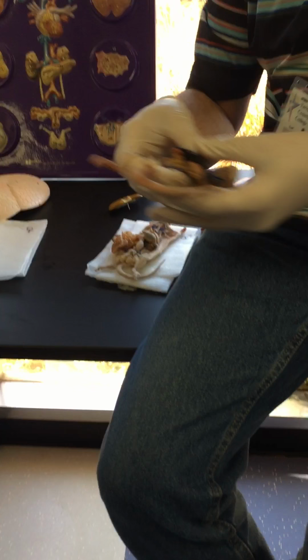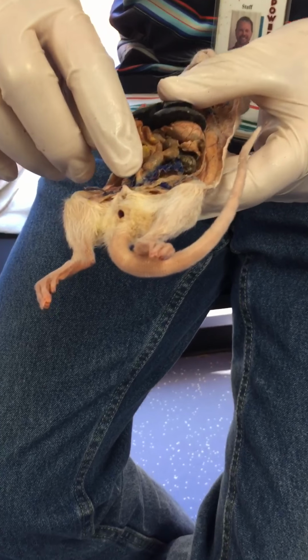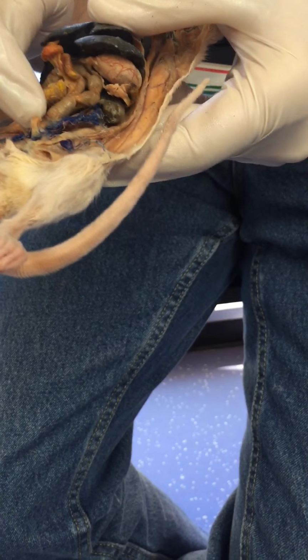Here, testes. Whereas here, the female doesn't have testes because she doesn't have the scrotal sac. If you see the fur wrapping around the testes there, that's the scrotal sac, and then you can see the penis there. Whereas in the female, notice a little bit of urinary bladder. They've got bladders that are tiny, and then right behind it.